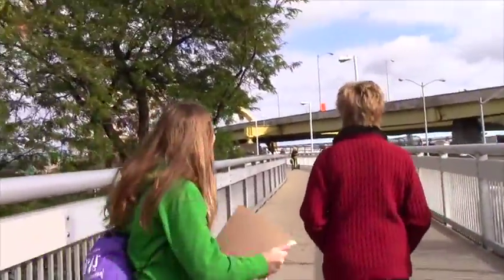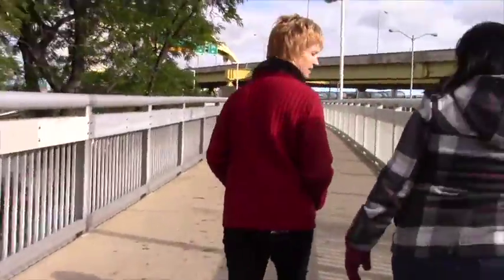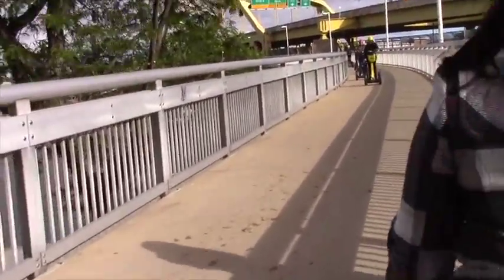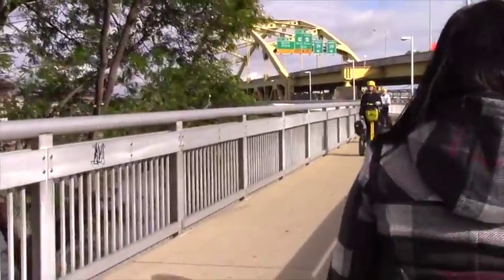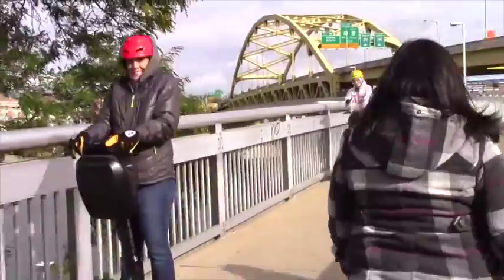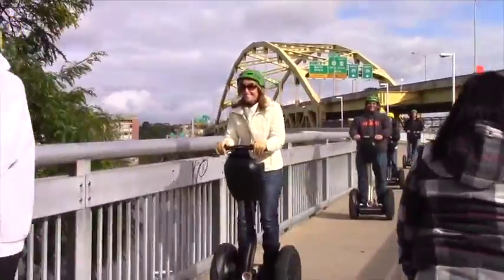Oh my god! Film this. Video the segways, transportation. Film this now. So as you can see, segways are now a mode of transportation. Yeah, they're a mode of transportation to get around places in Pittsburgh. Segways are a great mode of transportation.